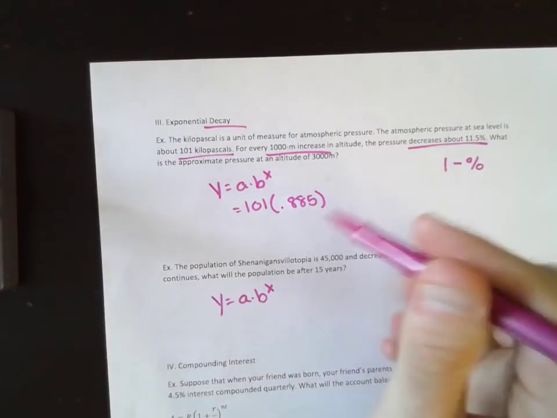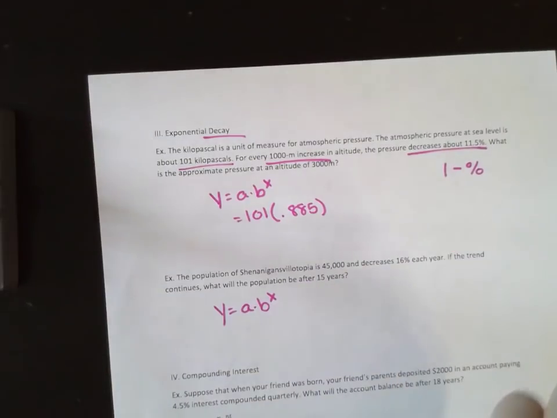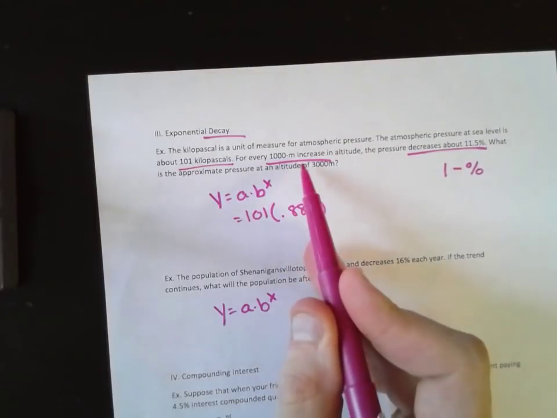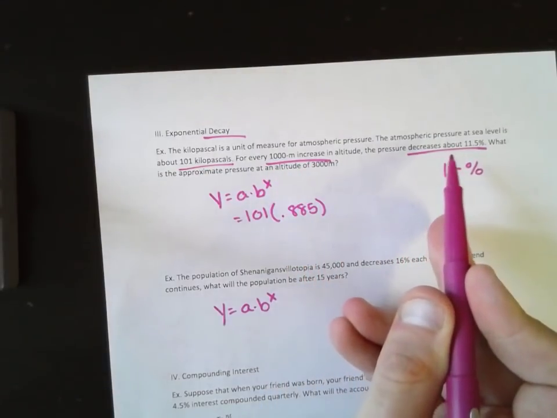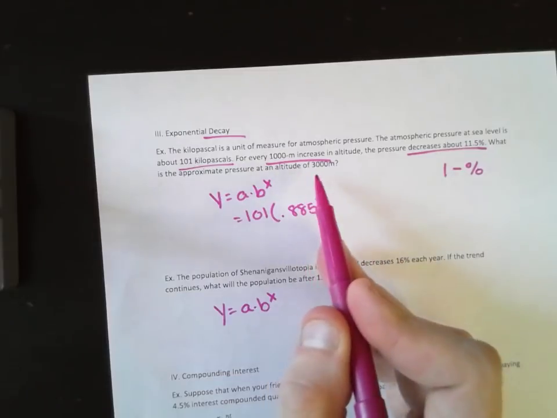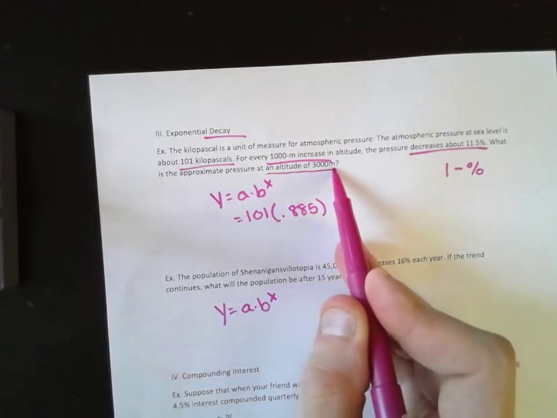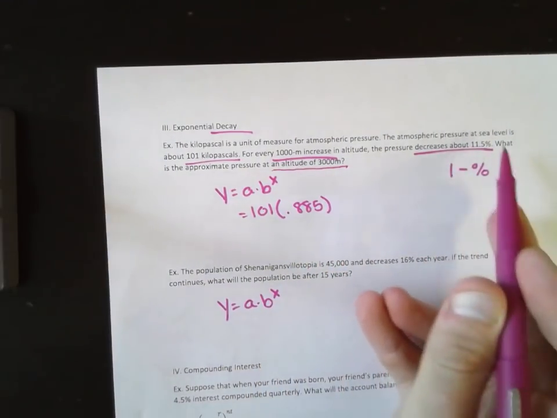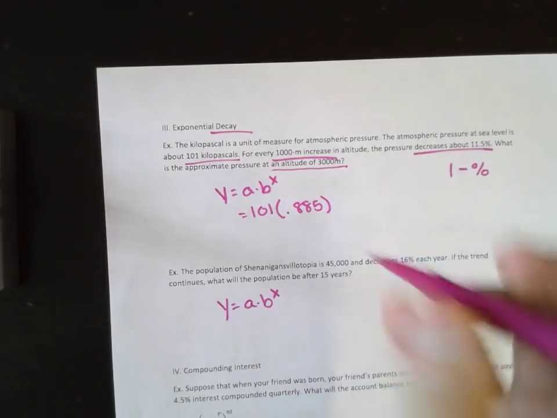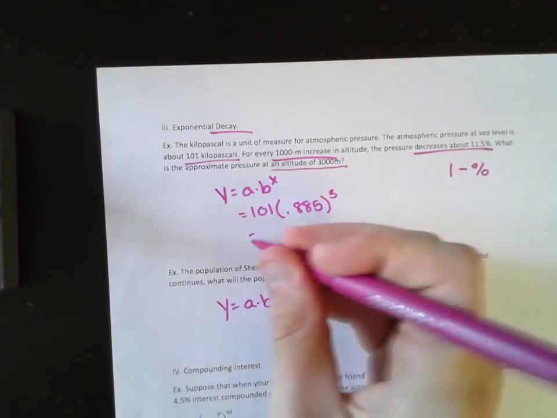Now, if you're looking for our x value, the number of times it's going to decrease, for every 1,000 meter increase, it decreases 11.5%. So if I have an increase of 3,000 meters, that means this is going to happen 3 times. So x is going to be there.